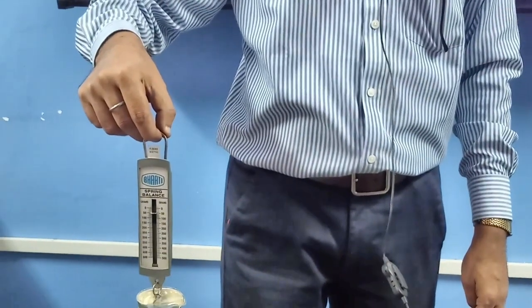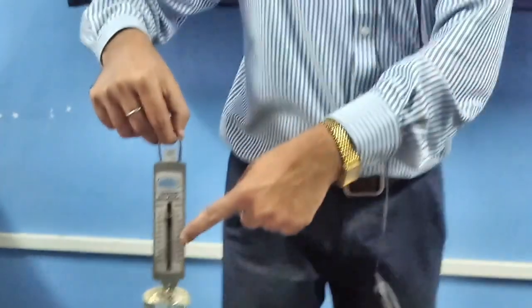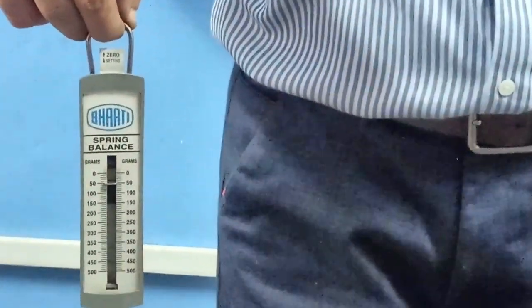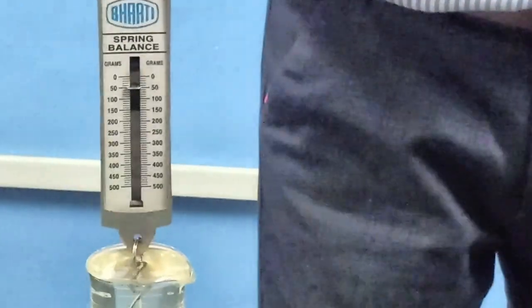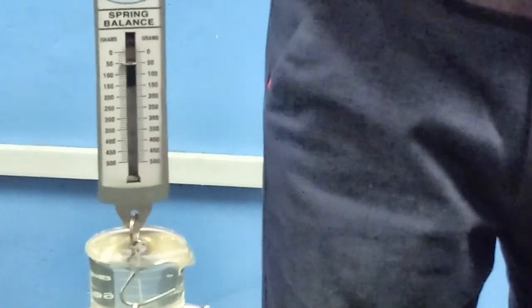Now we see the reading of this spring balance. The reading is 50 gram weight, so almost 10 gram weight is lost. Loss in weight is 10 gram. It is also called upthrust force, which is applied by the water over this ball. The value of upthrust force you can say is 10 gram weight.